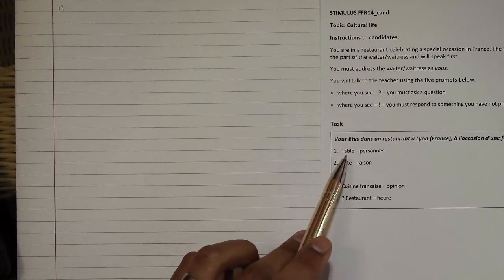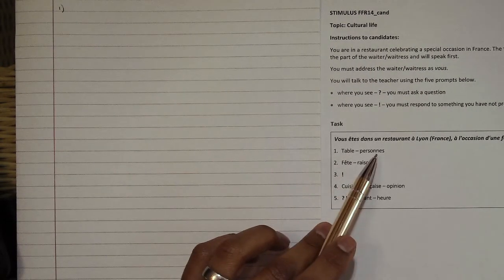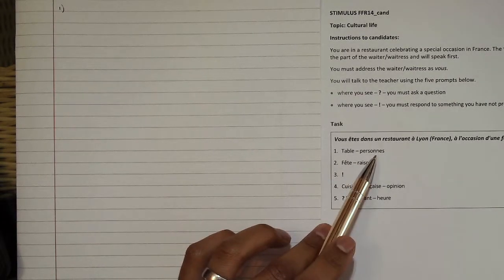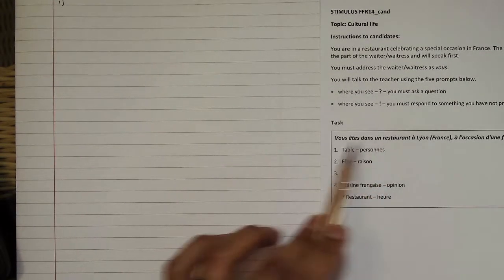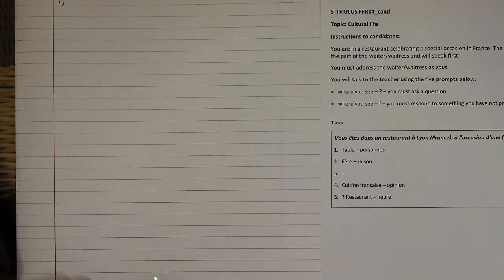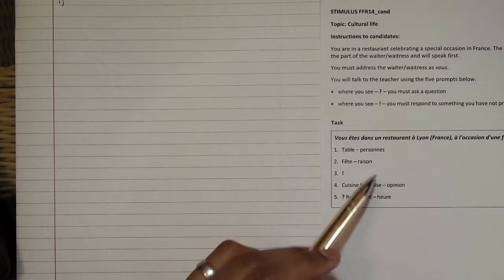I'm going to think what it means. So it says table and person, which we know is table and people. And then I think about my situation, so I'm in a restaurant, so what could I answer, what will I be asked? It's very likely that I'm going to be asked something like, what would you like? So I would need to give details regarding the table and for how many people.